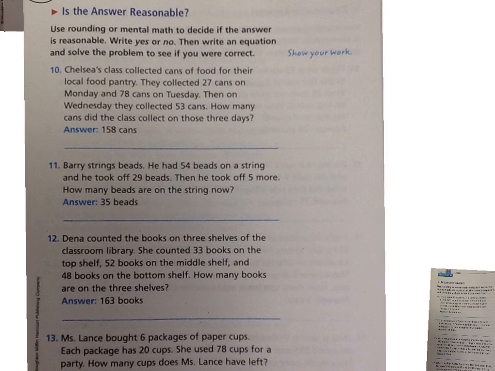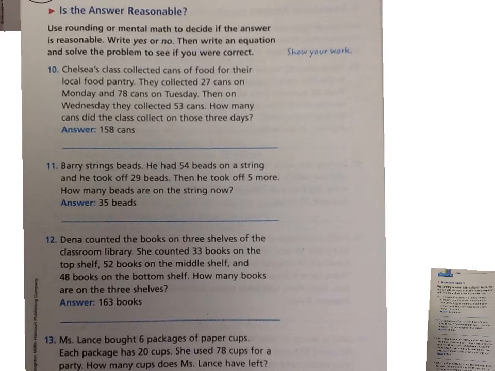Next one. This is a little different. It talks about the answer being reasonable. It says use rounding or mental math to decide if the answer is reasonable. Write yes or no, then write an equation and solve the problem to see if you are correct.